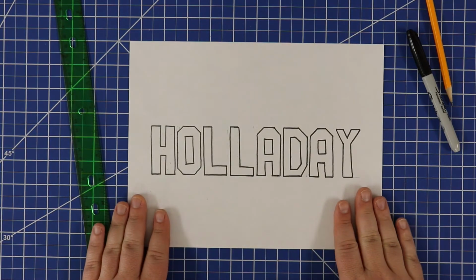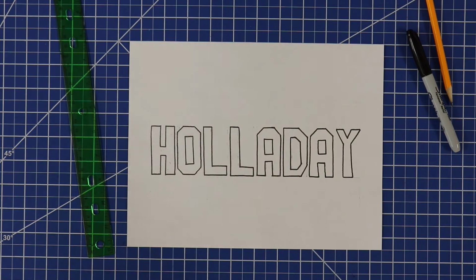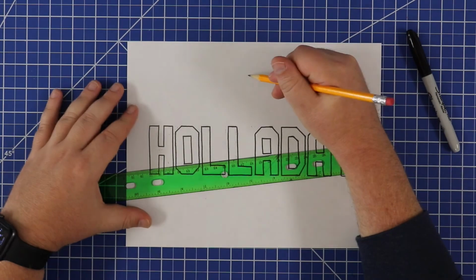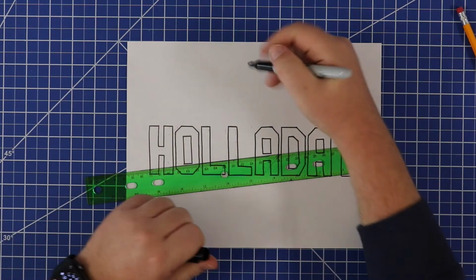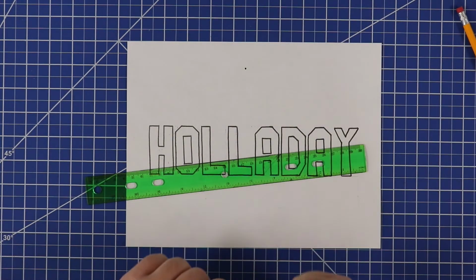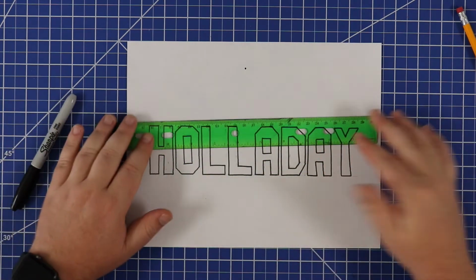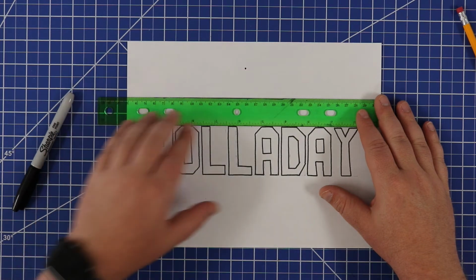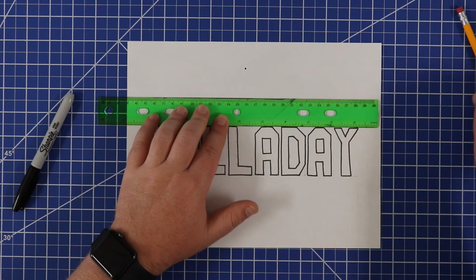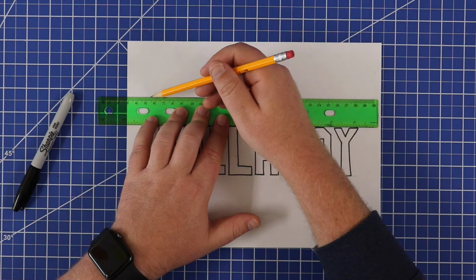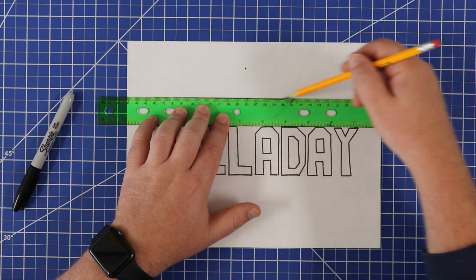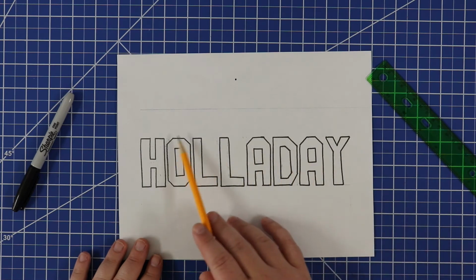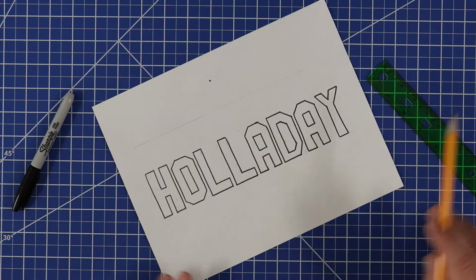Now, what if we wanted it to stop like our Superman logo did? I'm still going to pick a spot. Put it right here, we'll say. This one will be a little more challenging if you choose to do it this way. Then I'm going to draw a line. I'm going to use a pencil because I'm going to want to erase probably a whole bunch of it. And I'm just going to go straight across like that. Now, you might not even be able to see it, but there's a line right there.